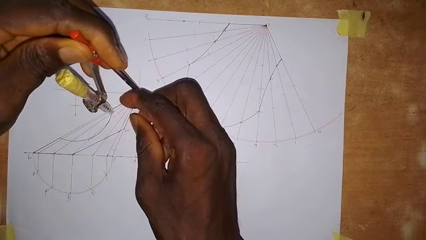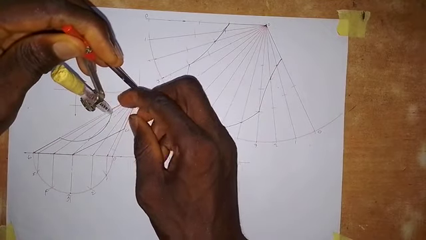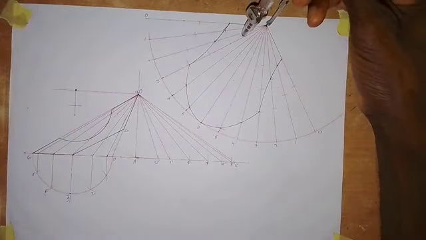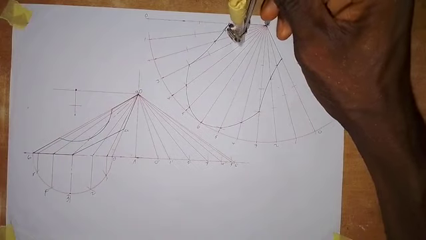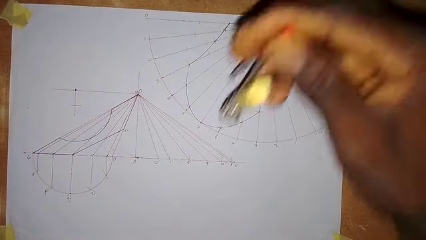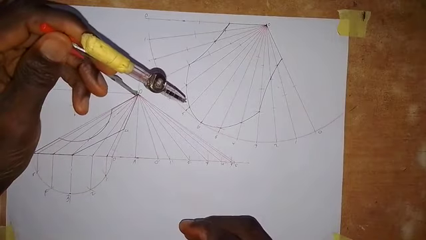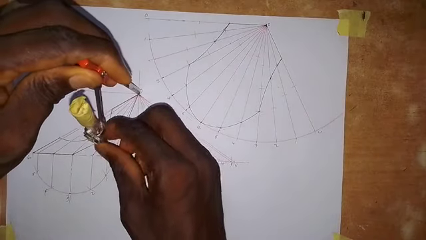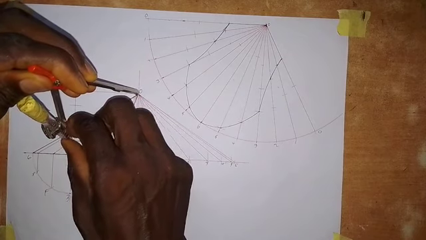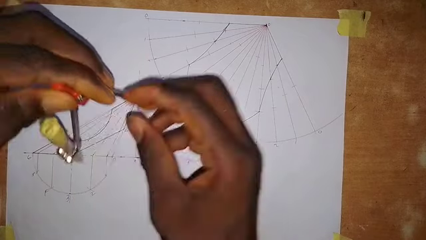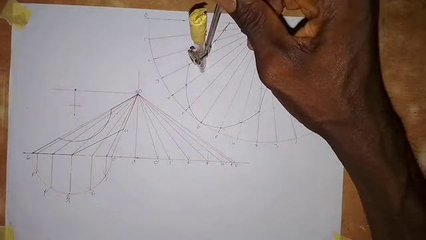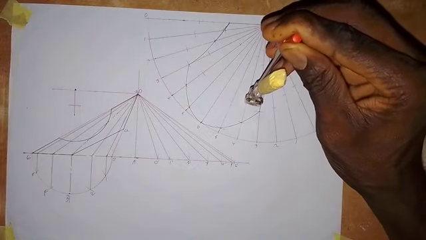We take this distance on 4, make an arc here on 4, and also make an arc here on 4. There's another point that we also have on 4, as we have that of 3, which is this point here. We take this distance from here to here, make an arc here on 4, and also make an arc here on 4.